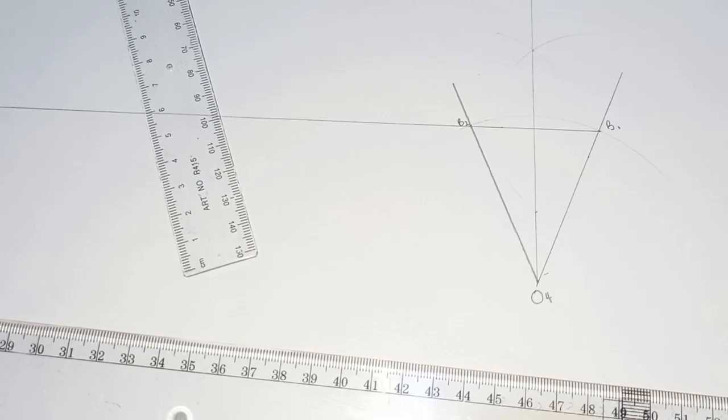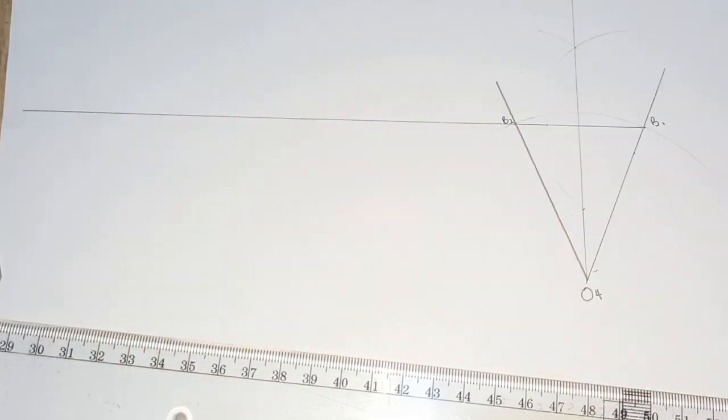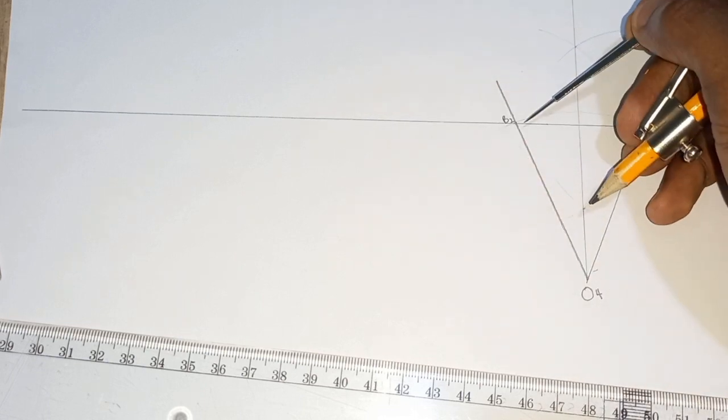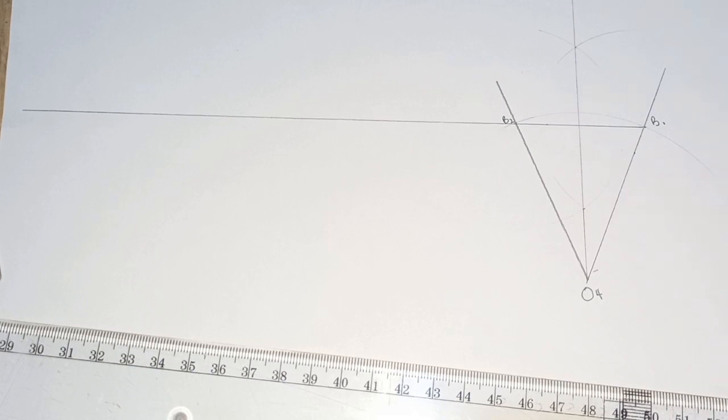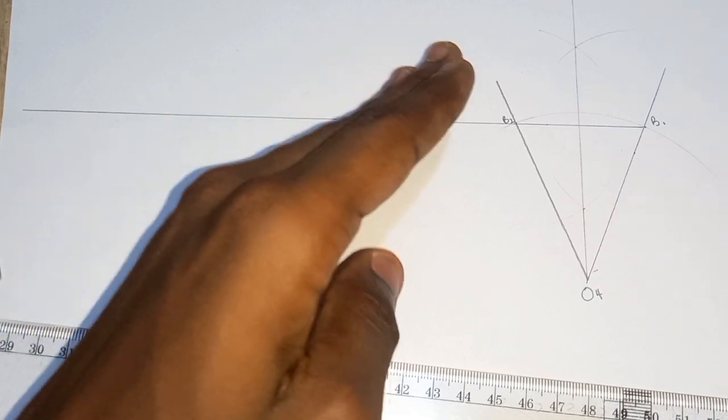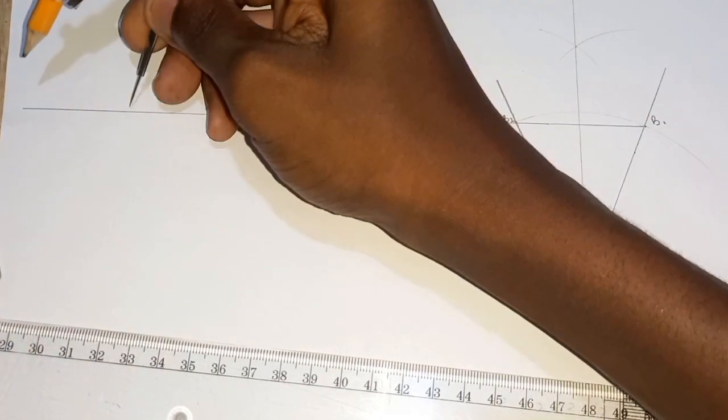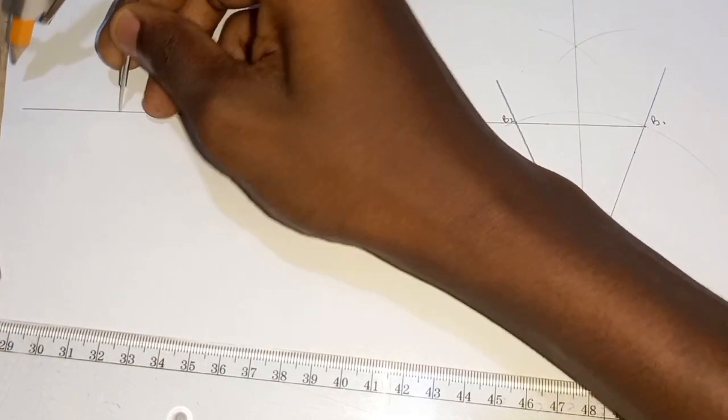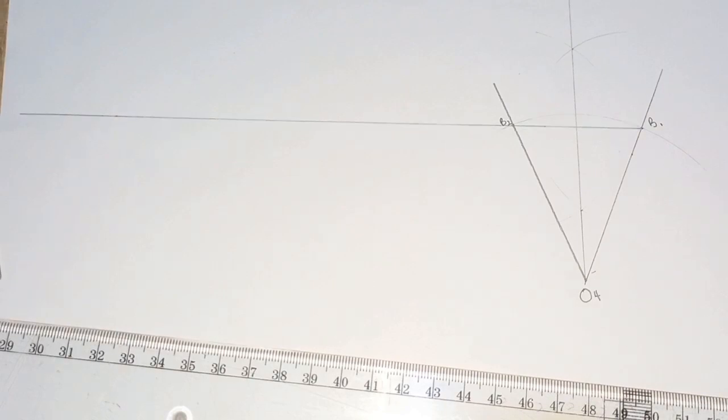We must select a convenient point O2 on this line. How far the point O2 is from B2 helps you obey the Grashof law, the Grashof condition. So let's move it far apart, okay? So let's pin it over here, let's say this point. So that point is our O2.